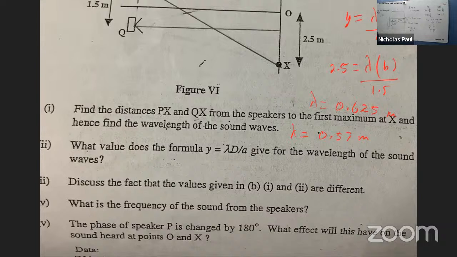Right. So why are they so different? Why are part 1 and part 2 so different? Why didn't we get the exact value? Anybody?